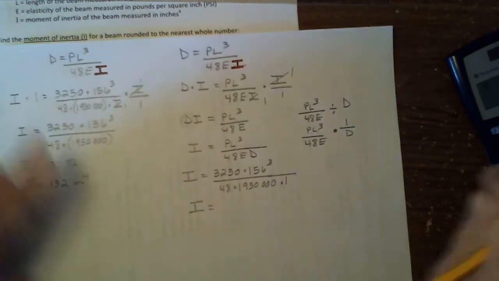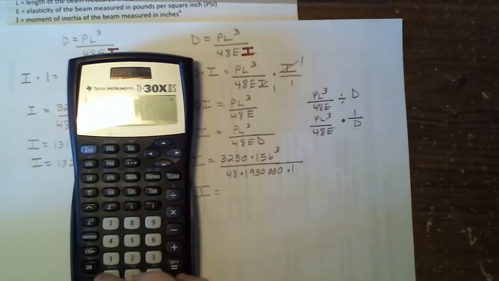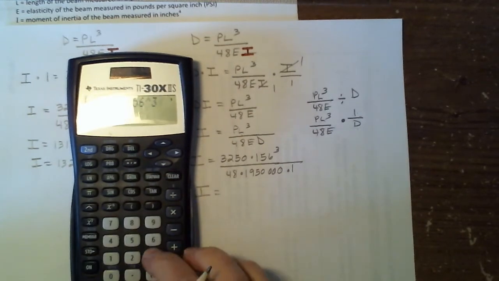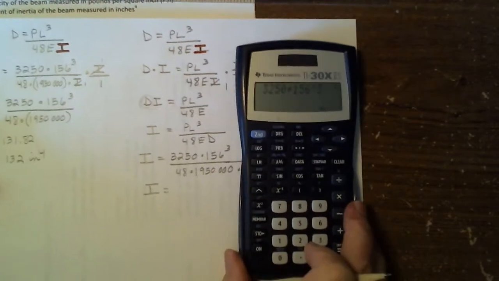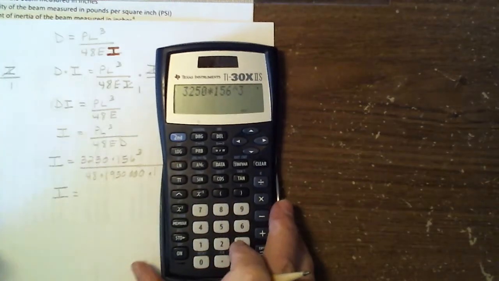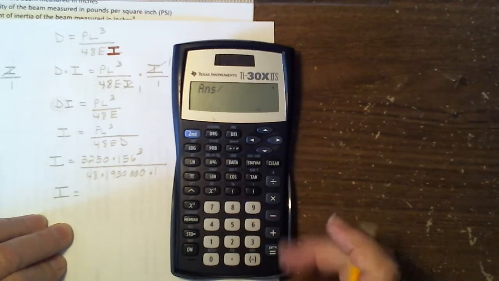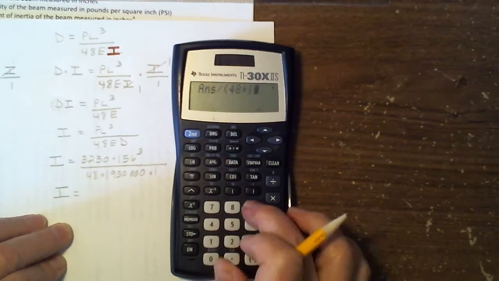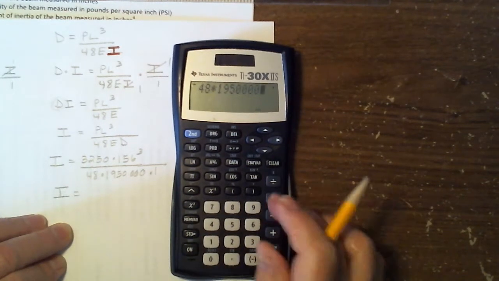And I'm ready to put all that in my calculator. 3250 times 156 to the third. And put an equal sign in there. Divided by parentheses 48 times 1,950,000 times 1. Well, I don't need that 1.